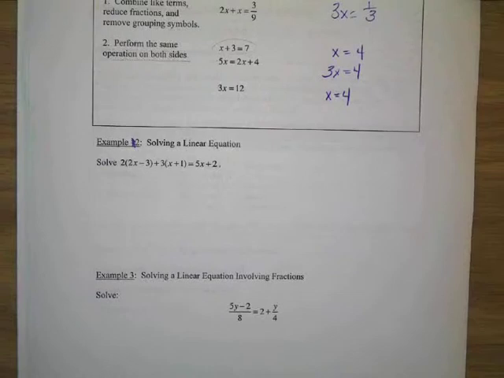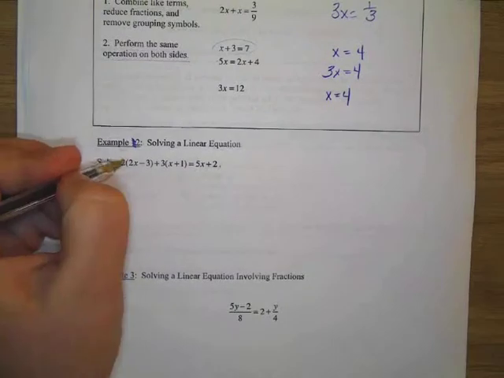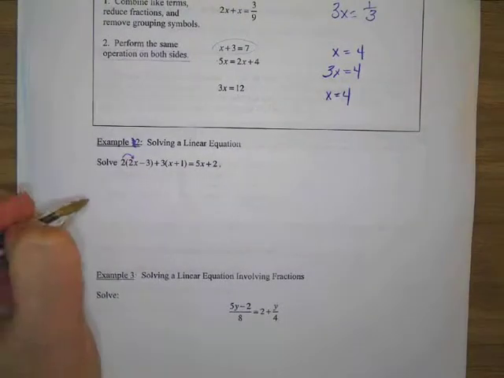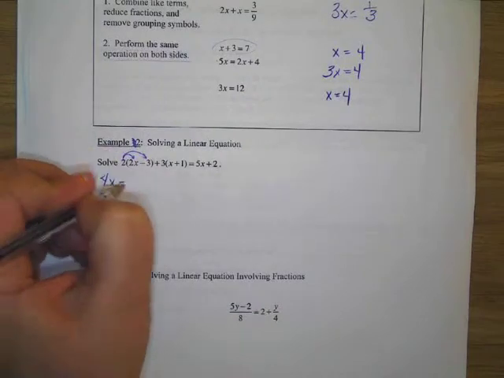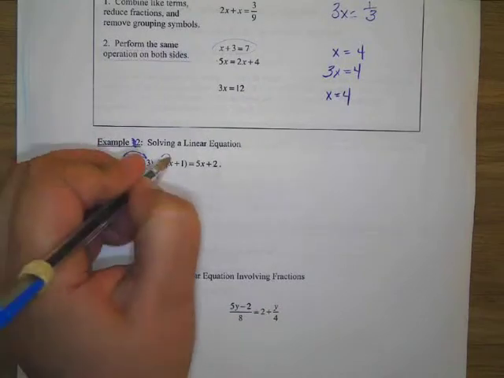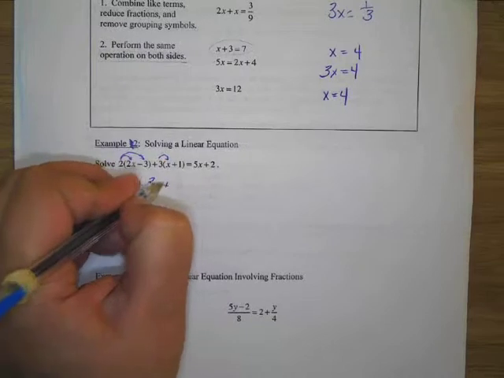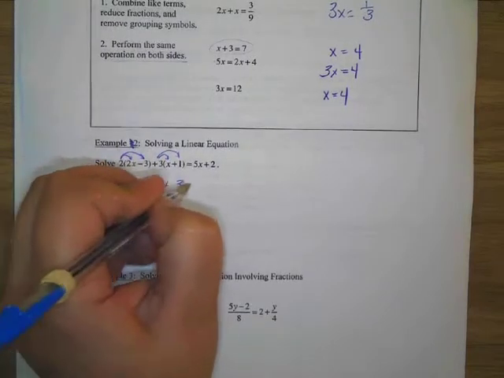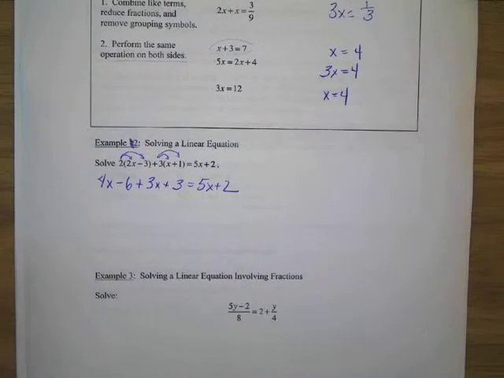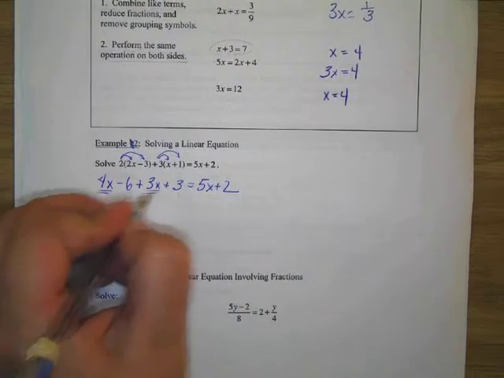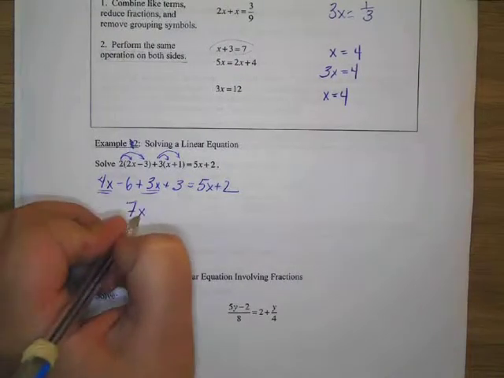All right, so example 2, what do we do first? Distribute. Yep. And you distribute with both parentheses, right? So the first one is going to be, what's 2 times 2x? 4x minus 2 times 3? Yep. Plus 3 times x? Plus 3 times 1. And that equals 5x plus 2. Then what are we going to do? Nice. So on the left-hand side, we have 7x minus 3.